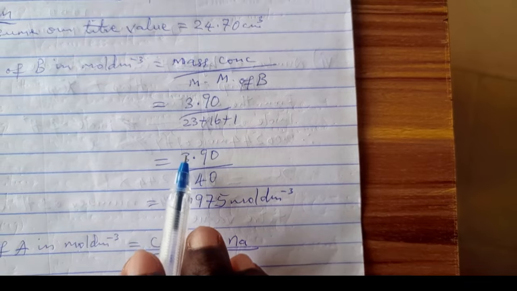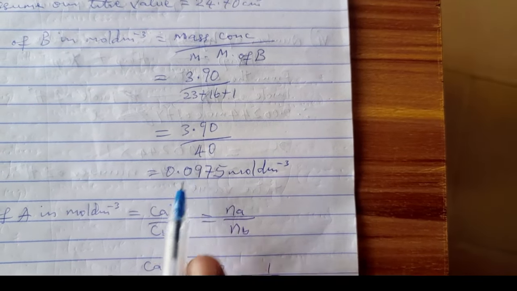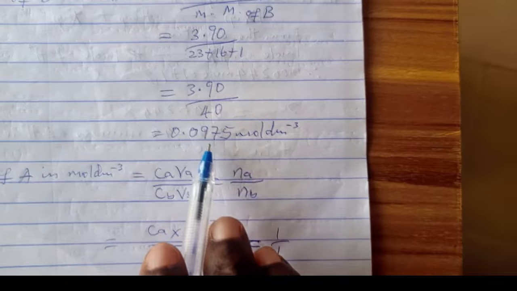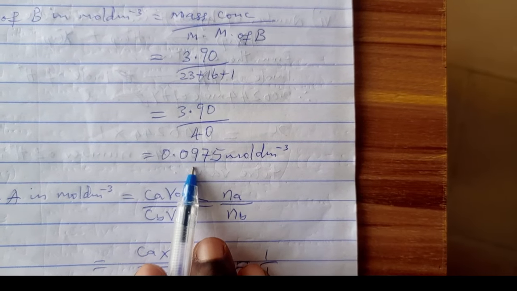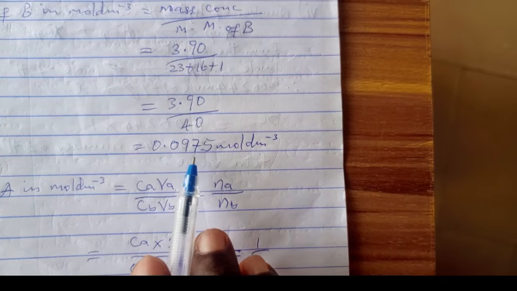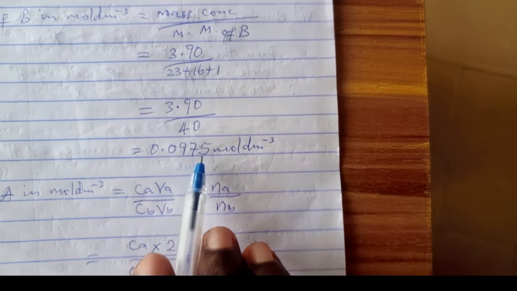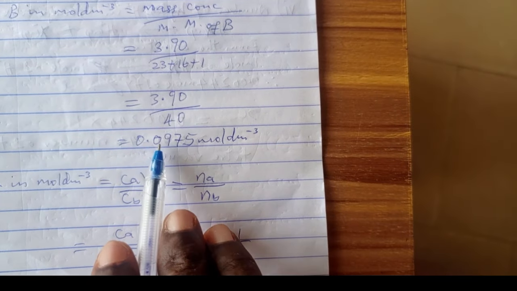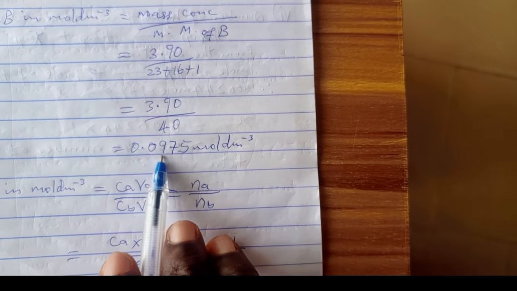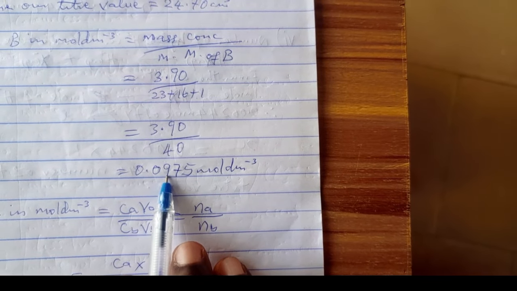So now, 3.90 all over 40 will give you this value. Always keep your answers in 3 significant figures. When I say 3 significant figures, this value might have been very long. After my decimal point, I start counting 1, 2, 3 from the non-zero digit. 9 is non-zero.